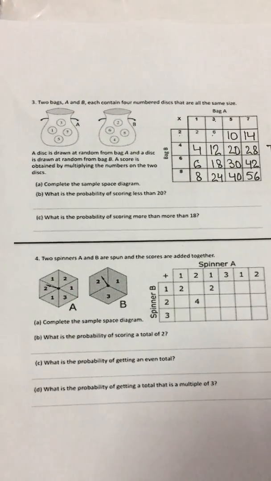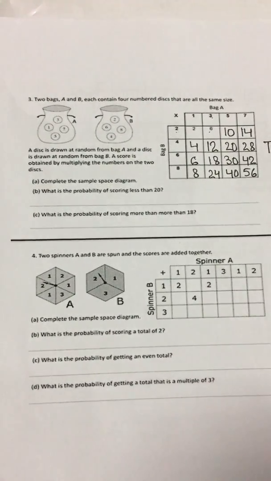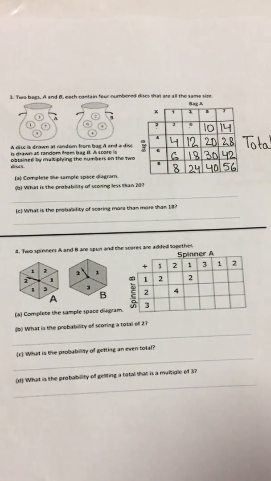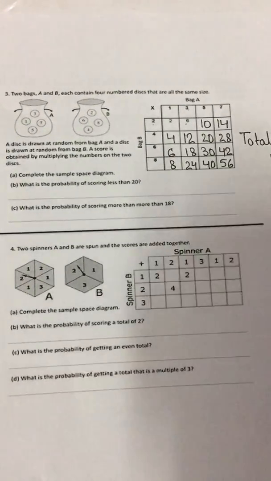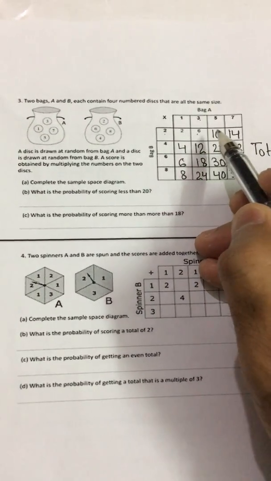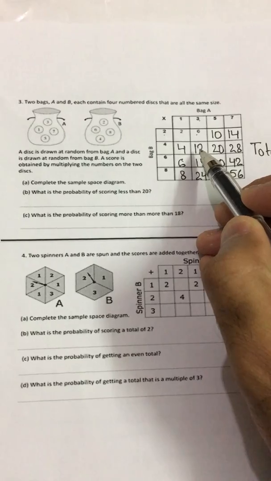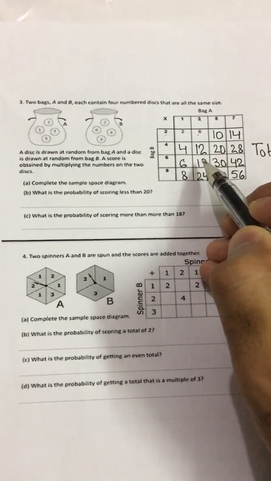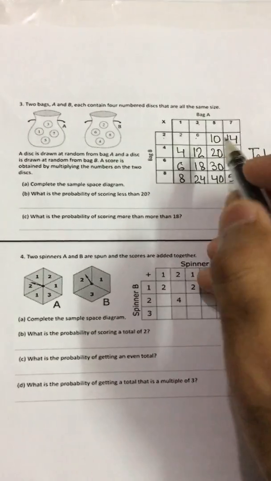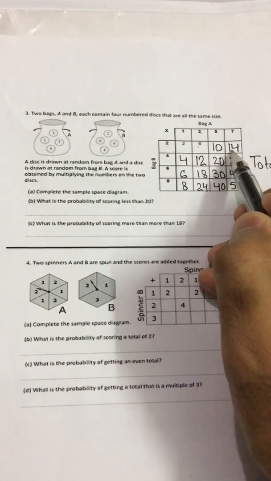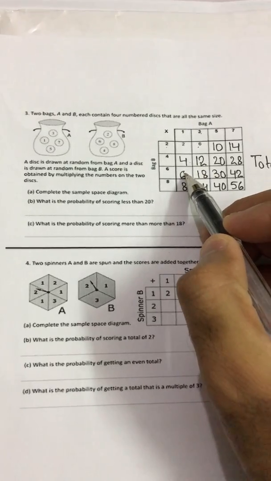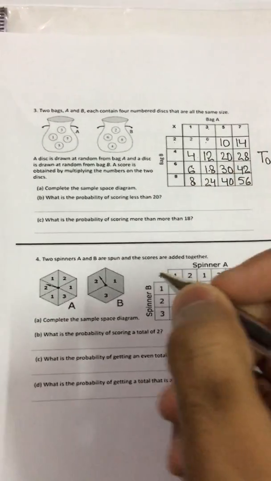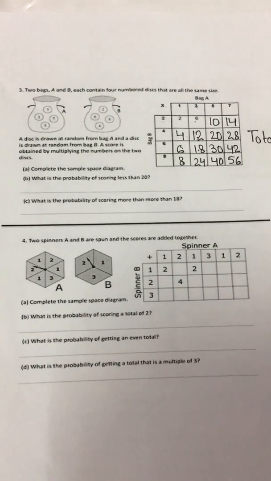The second is, what is the probability of scoring less than 20? Less than 20 means I have to count all the numbers that are less than 20. So 1, 2, 3, 4, 5, 6, 7, 8 and 9. These are 9 numbers which are less than 20. I am counting it again: 1 to 9. So 9 are the total favorable outcomes, the scores which are less than 20.